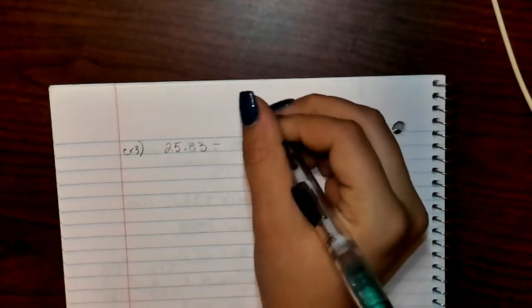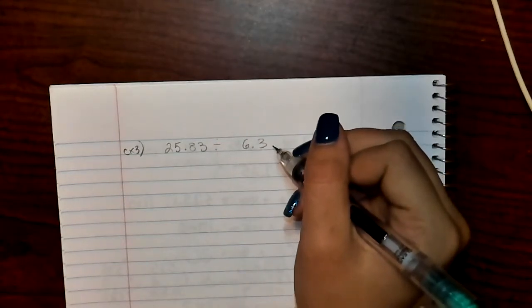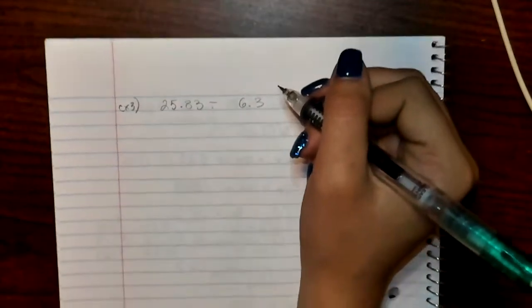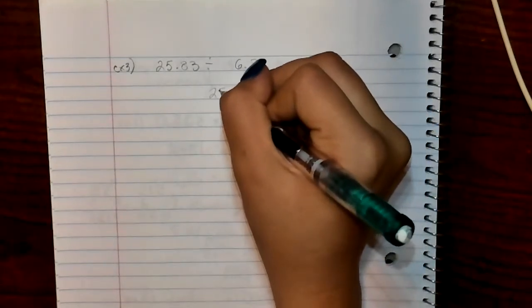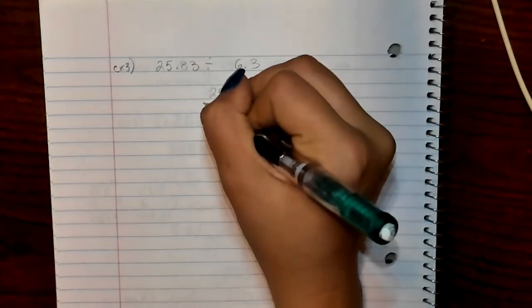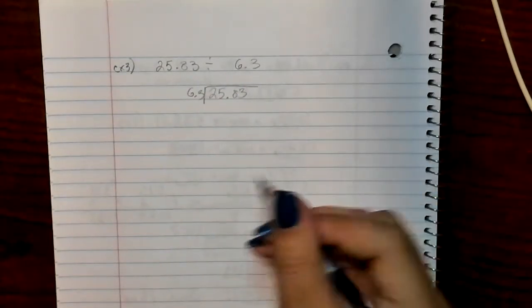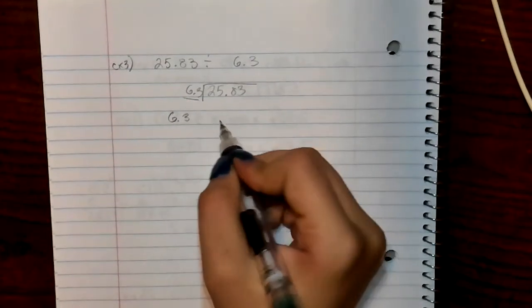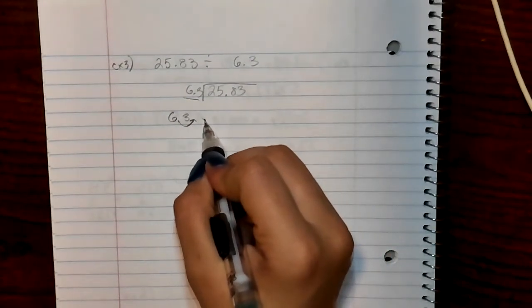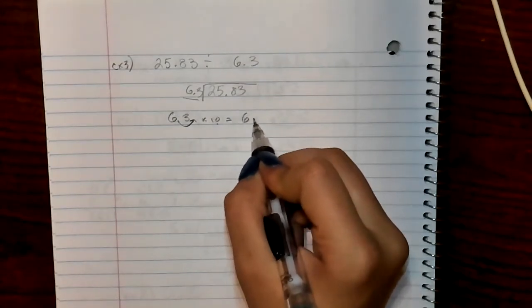25.83 divided by 6.3. And we set this up into our division problem, which would be 25.83 divided by 6.3. Now we need to change our divisor into a whole number, so 6.3, we're moving it over 1 time, which is the same as multiplying by 10, because there's 1 zero. And our new number is 63.